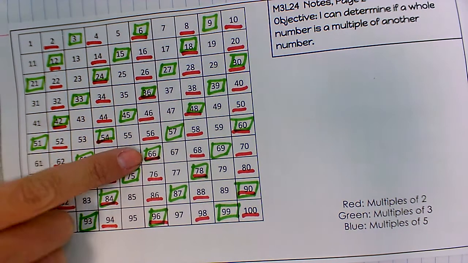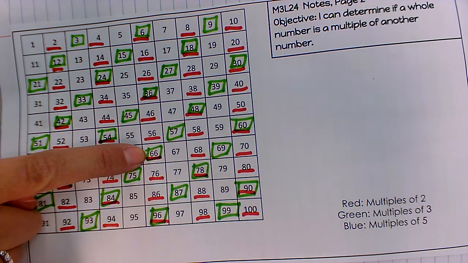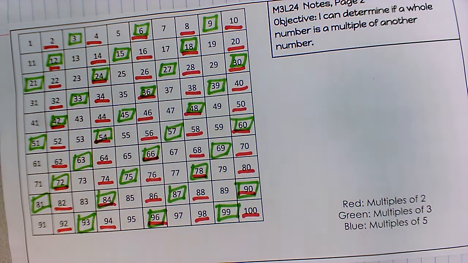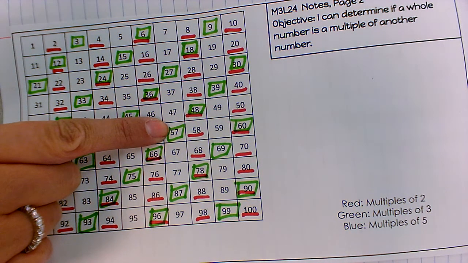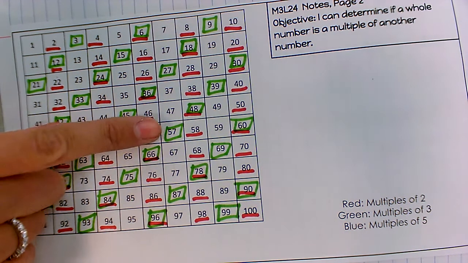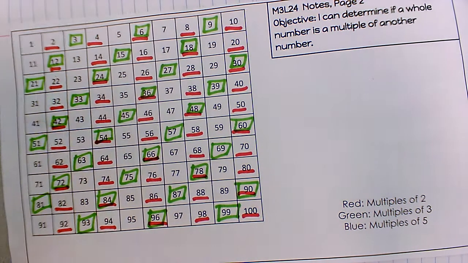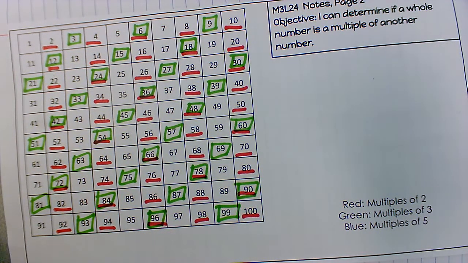That means I can do 3 times something equals 66. That means 3 times something equals 57. Now you might have thought, looking at that, no way. But 4th graders, 57 is a multiple of 3.